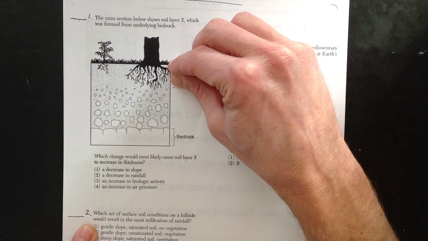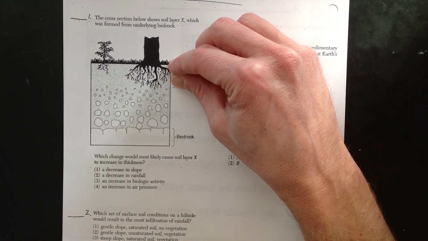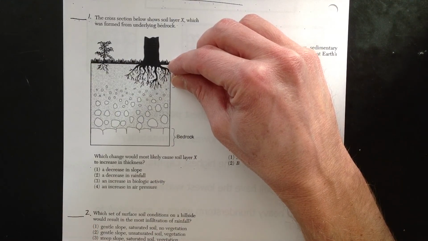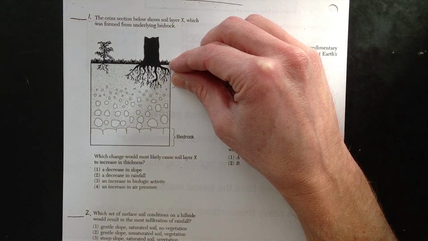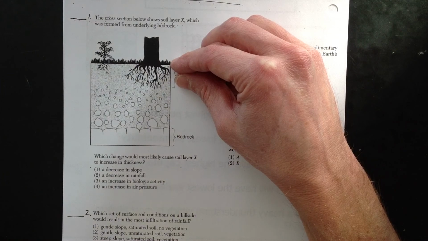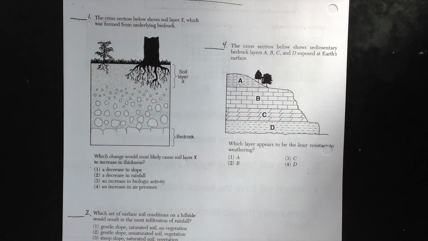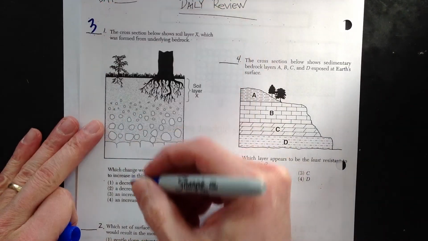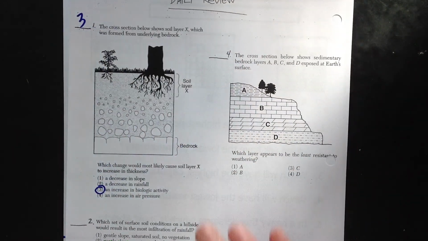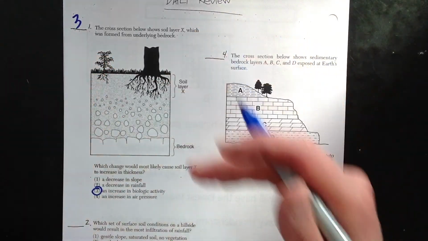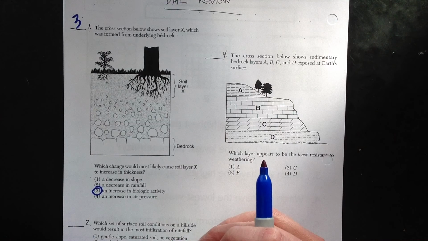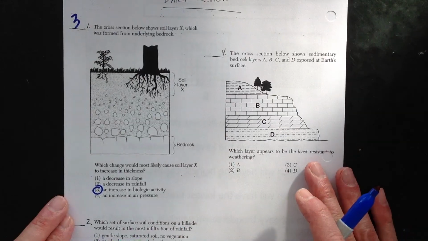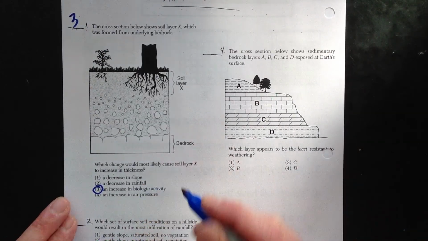More biologic activity means more plants growing, dying, and decaying, added to the soil, and more worms in the soil, worms pooping, adding to the amount of the soil. So 3 is the answer, increase in biologic activity. That is a key thing. And actually, more rainfall would usually lead to soil thickness. More rainfall, more plants grow. Living life needs water to grow. So definitely not decrease in rainfall.